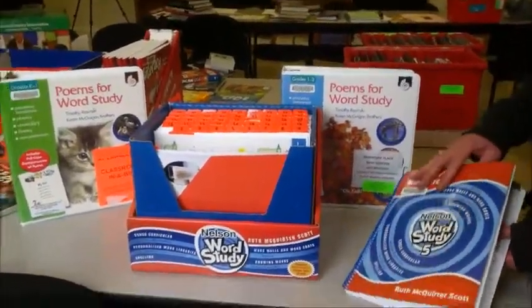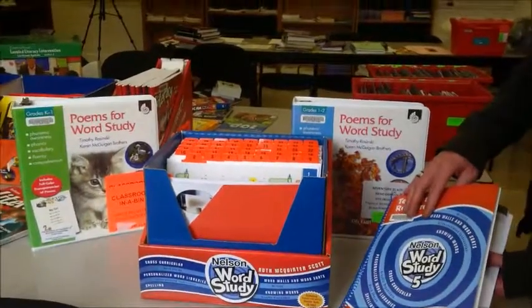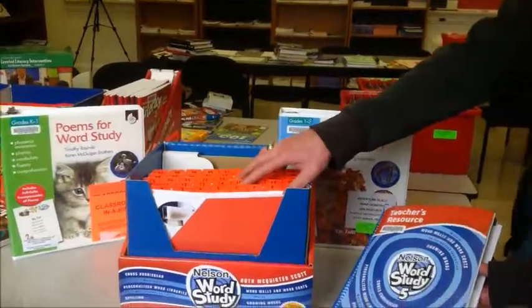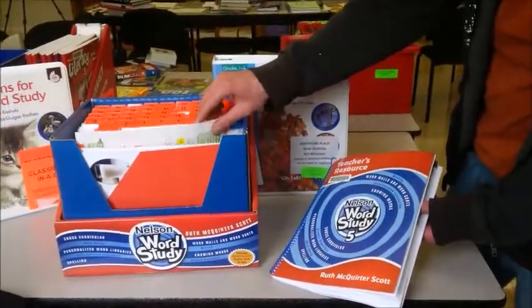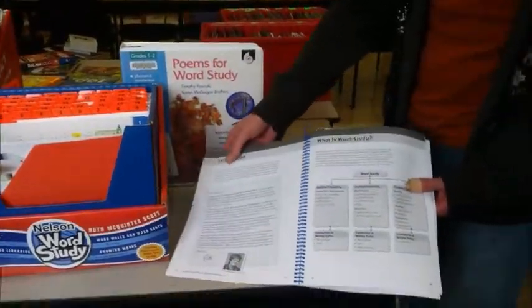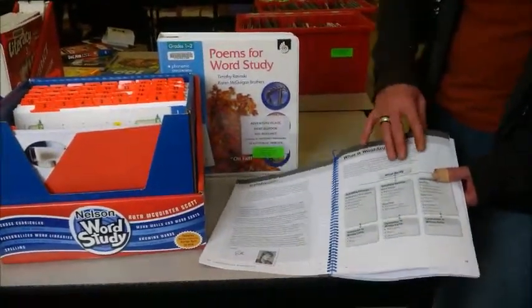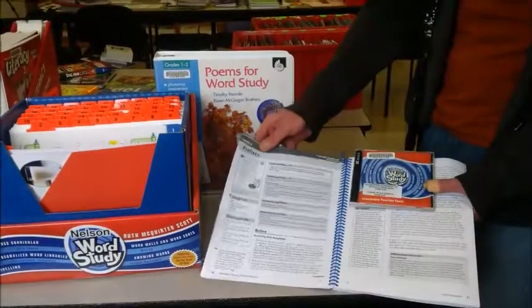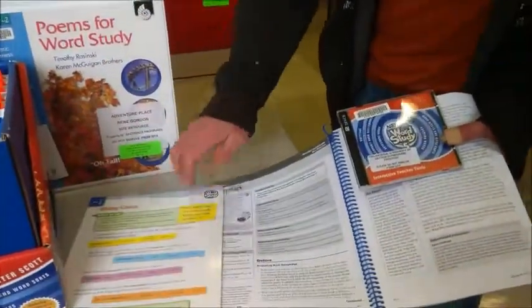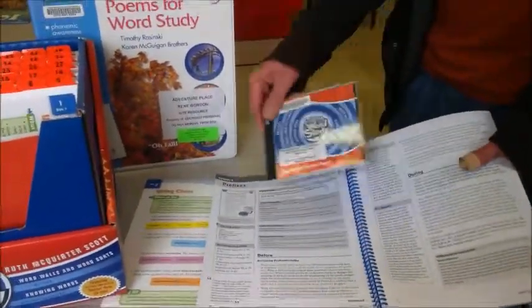So in this box here, you have a whole set of cards that relate to the actual lessons in the word study guide. If you want to flip open, there's an overview of what is word study. And then it comes with lessons for all of the cards. It also has a disc, so you can throw these lessons up on the interactive whiteboard.